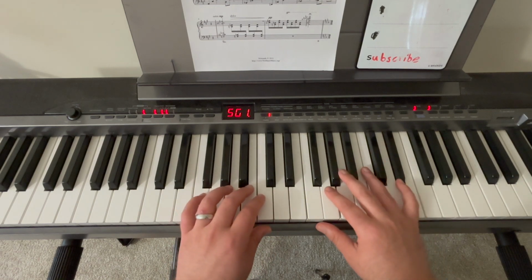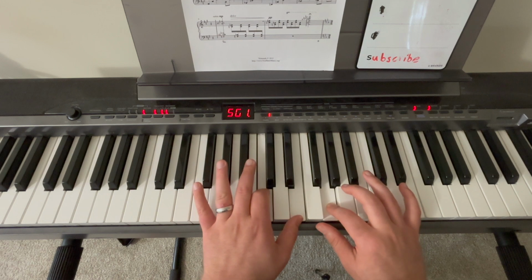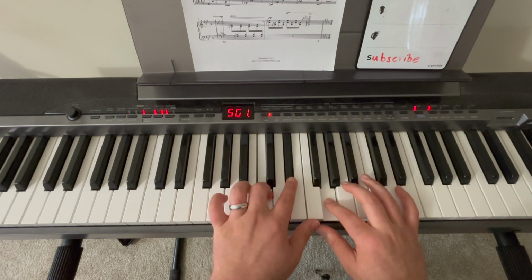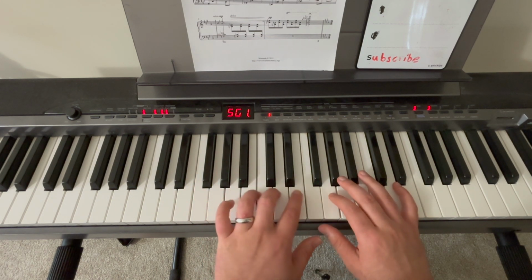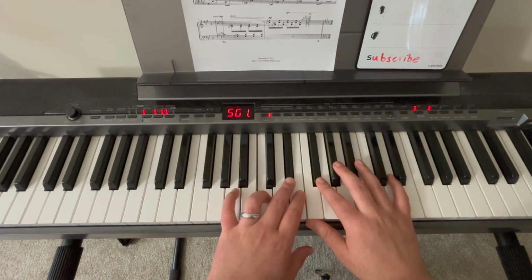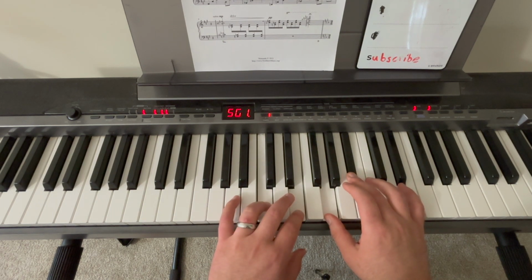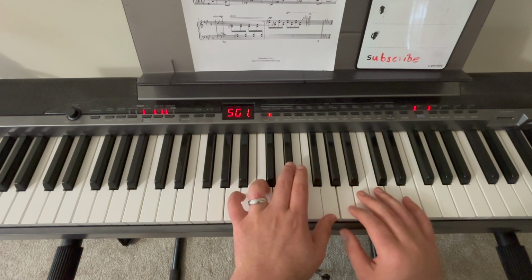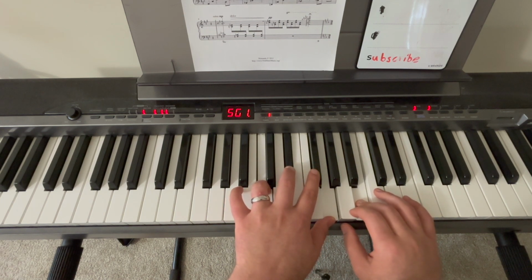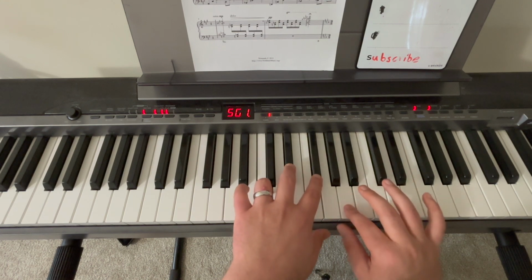In this video, I'm going to teach you how to make every type of chord on the piano, including major triads, minor triads, augmented triads, diminished triads, major seventh chords, dominant seventh chords, minor major seventh chords, half diminished seventh chords, and fully diminished seventh chords.